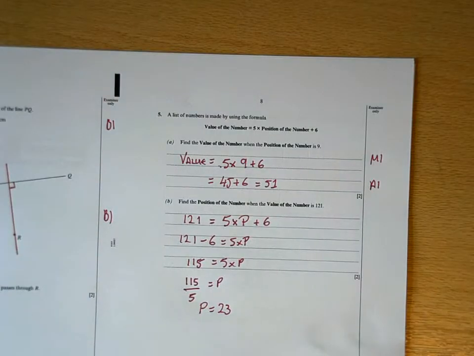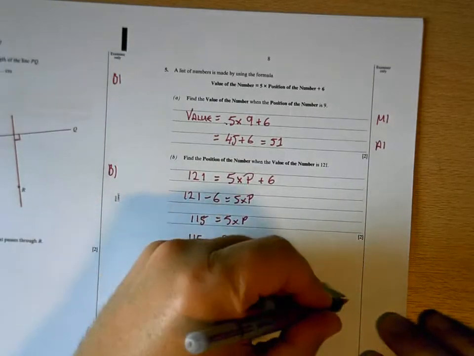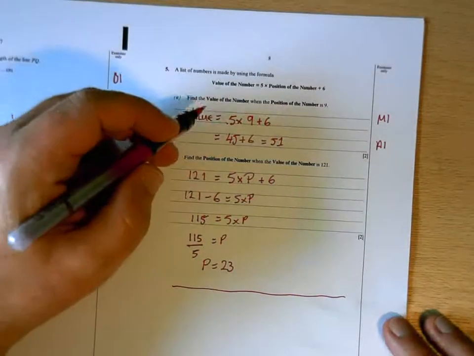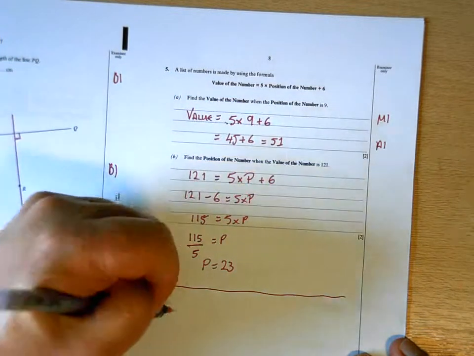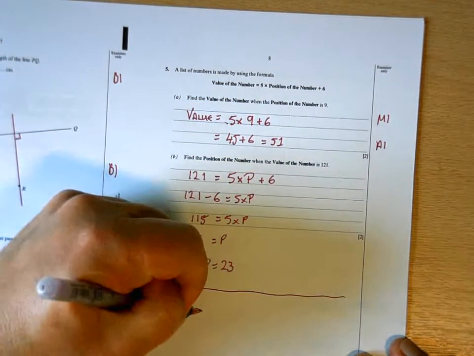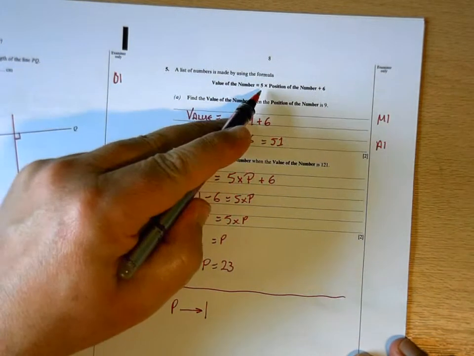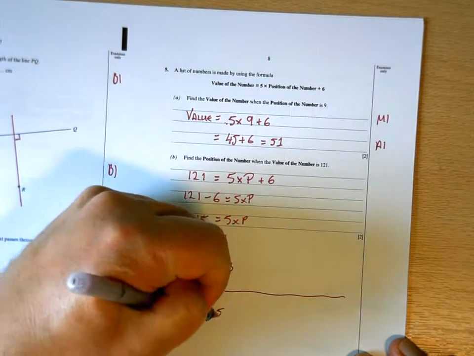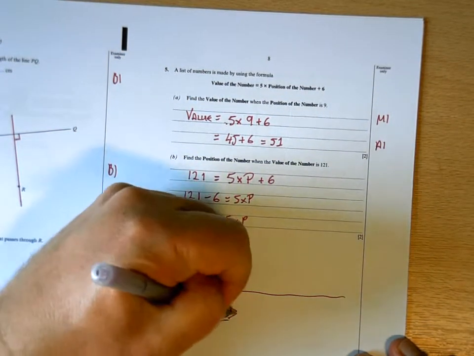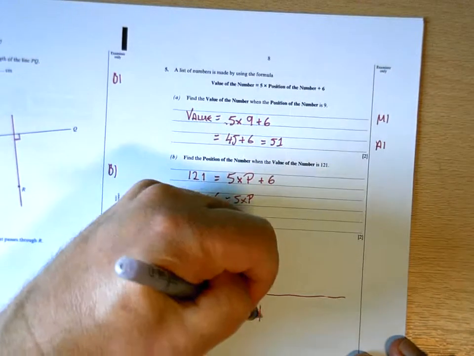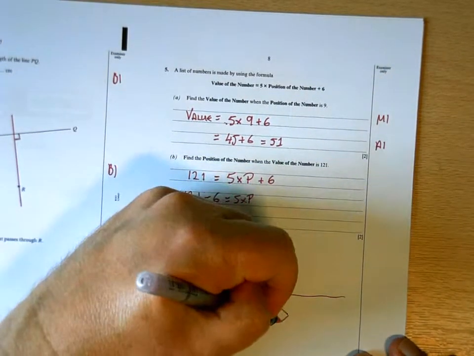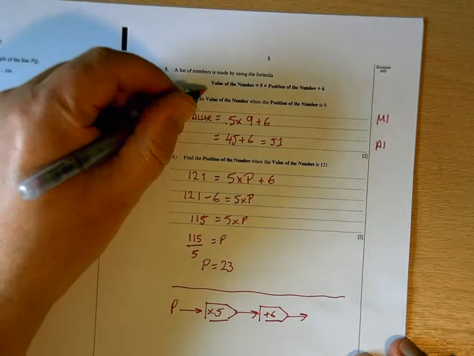If you wanted to do that as a number machine, the way you would turn that formula into a number machine is what's going in is the position number. The first thing that's happening to it is it's being multiplied by 5. The next thing that's happening to it is 6 is being added, and what comes out then is the value.